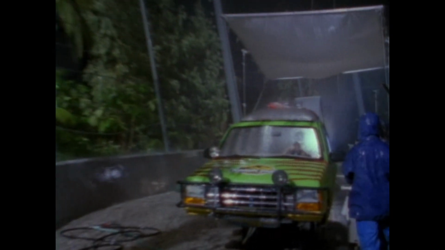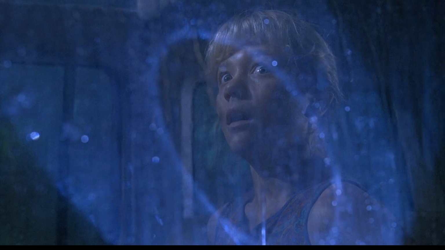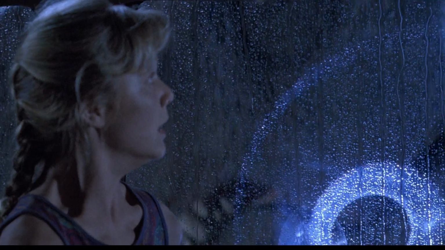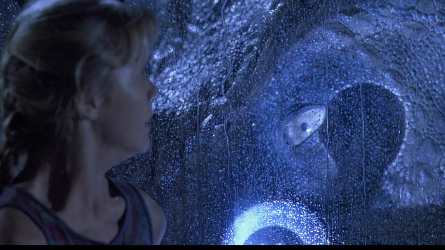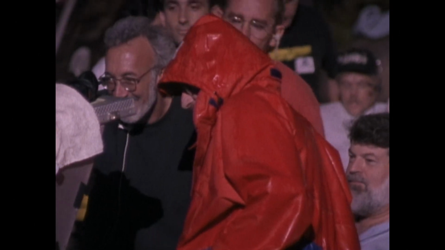And I said, well, Stan, this sequence will be so much better in the rain because we won't see the T-Rex that well. We'll be in the car. There'll be water running down the windows. The T-Rex will look into the window. You'll sort of see him, but you'll also see a lot of rain coming down. We need to do this whole sequence in the rain. And so Stan said, well, look, hey, I'm a gambler. Let's try.